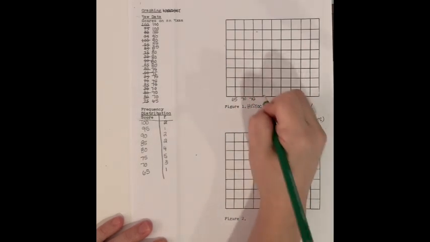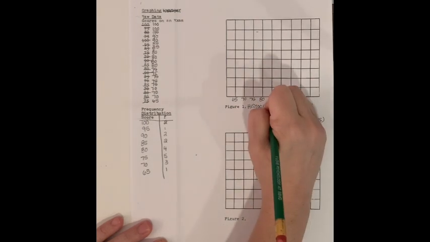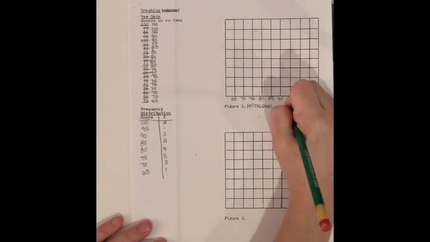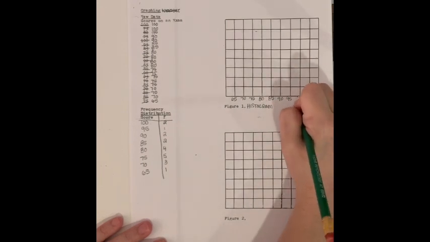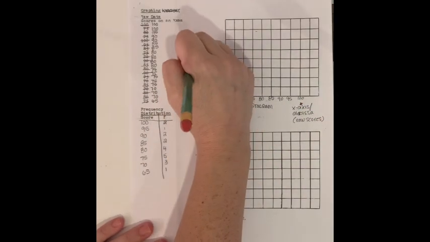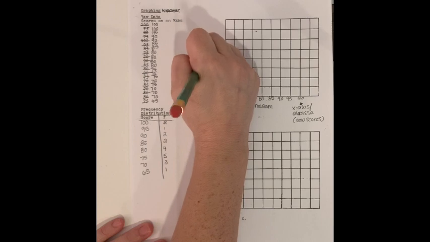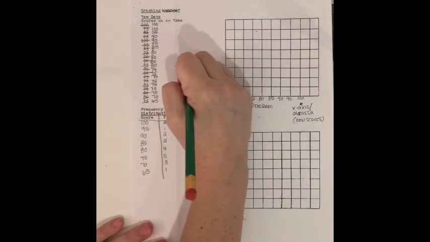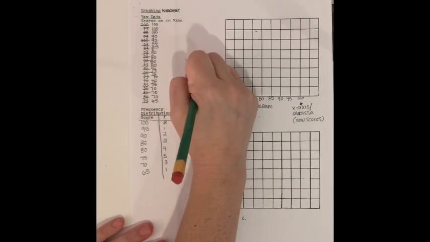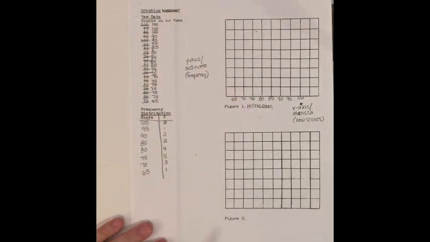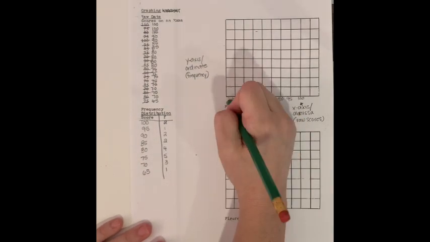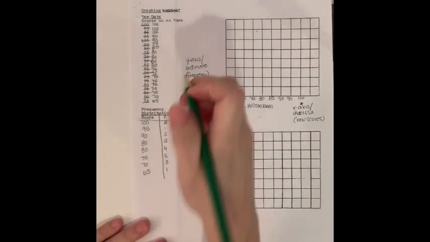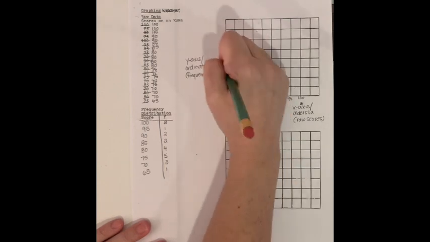So 65, 70, 75, 80, 85, 90, 95, 100. And then on our y-axis, also known as the ordinate, we put all of our frequency counts, which we had already laid out on our frequency distribution. We're going to start at the base of the ordinate with a 0, as always, so we don't end up with a wow graph. And then we are going to just go up by 1.